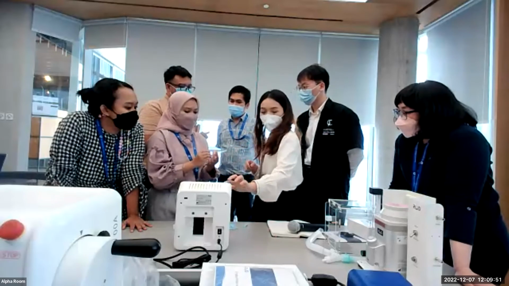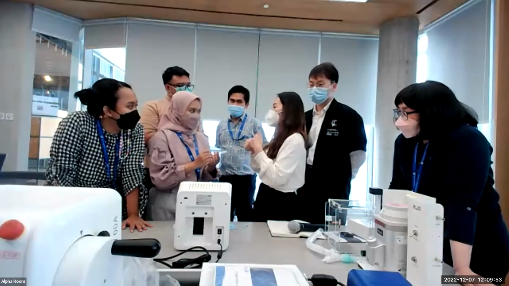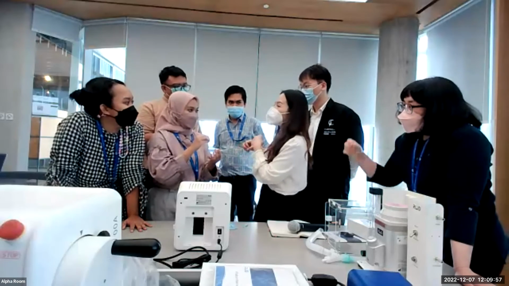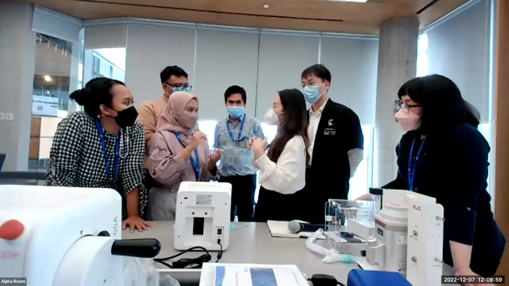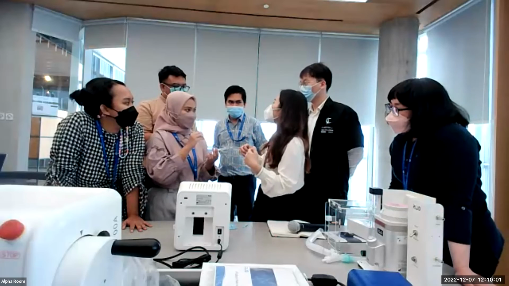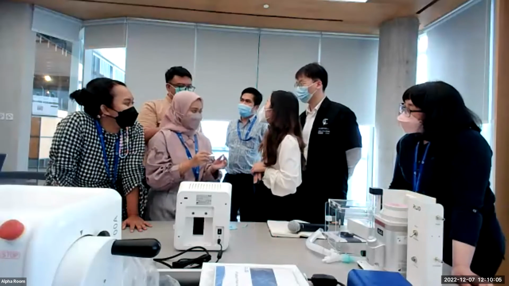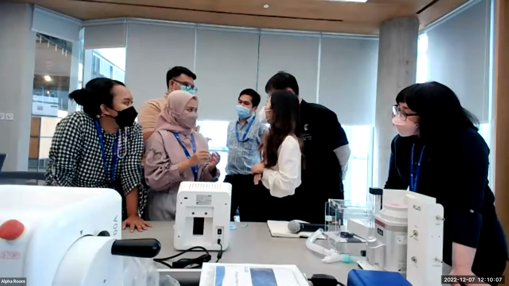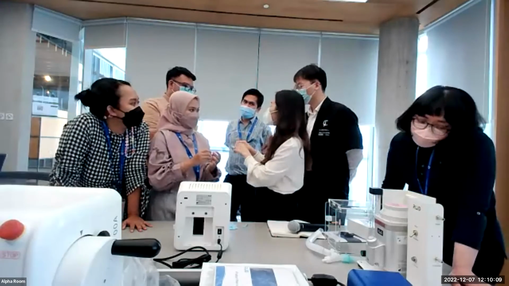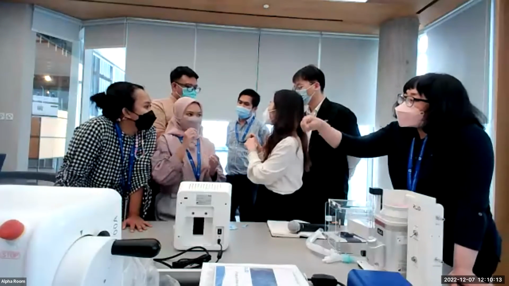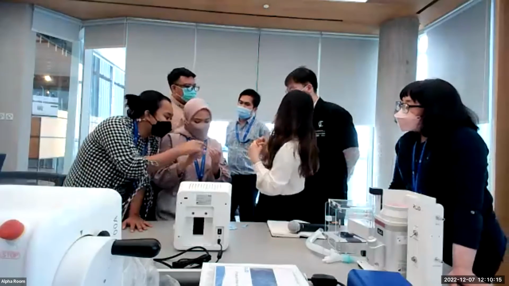No, we should remove the bubble first. They can drop the bubble, and they only count the cell. So if there is a bubble, it's okay. We don't need to remove it, but if you can remove it, that would be better and more accurate.